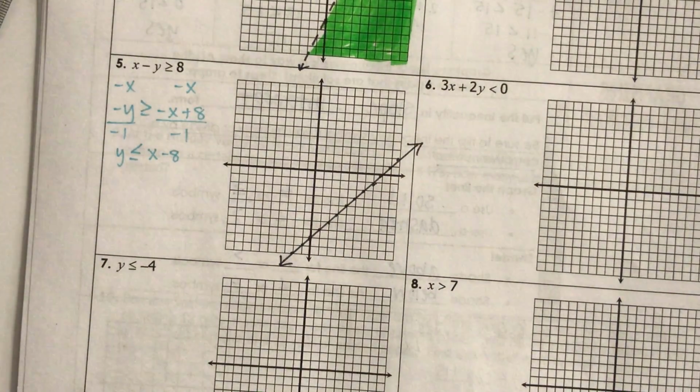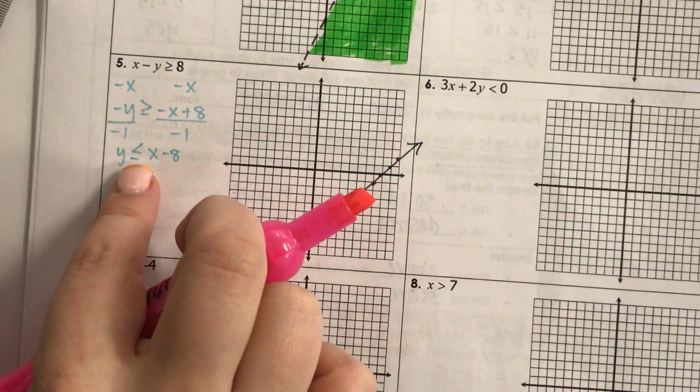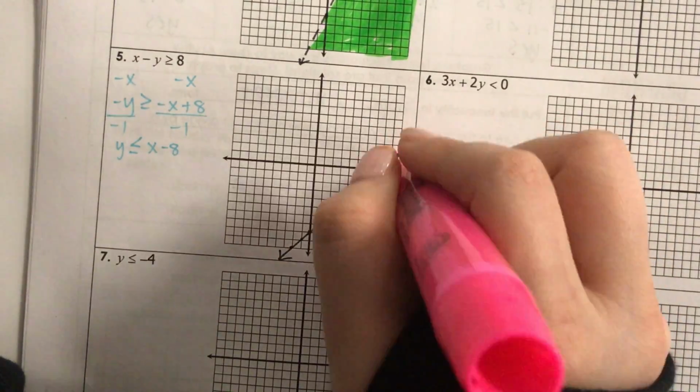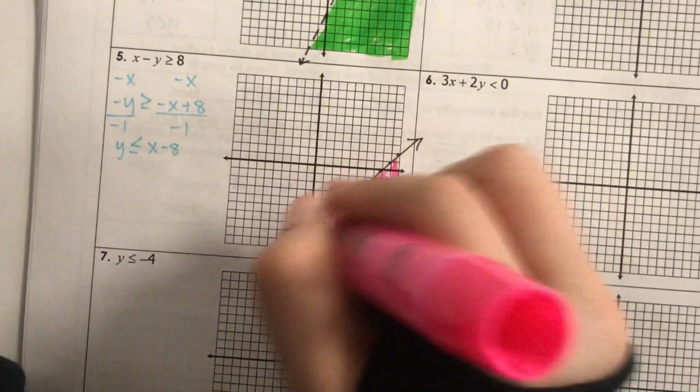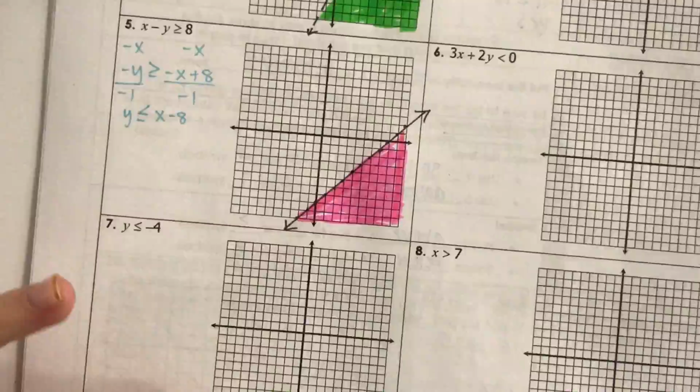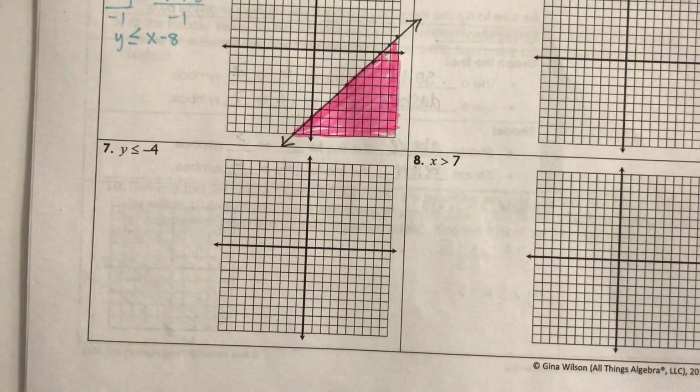And are we shading above or below this line? We are shading below because it's less than or equal to. So we're shading everything underneath the line. Okay, so that's it for that one. We have one more example to do.